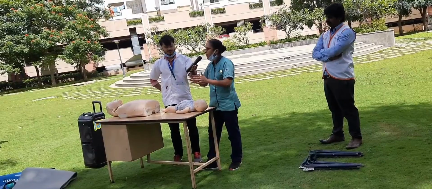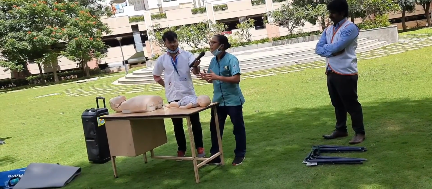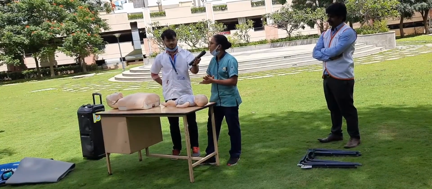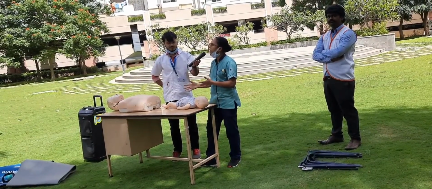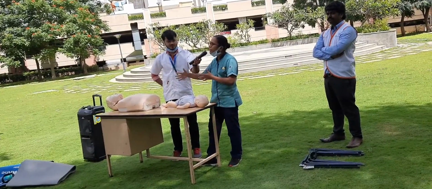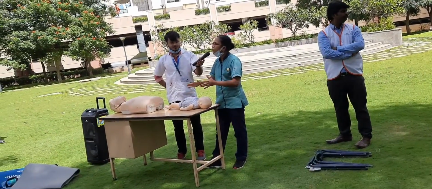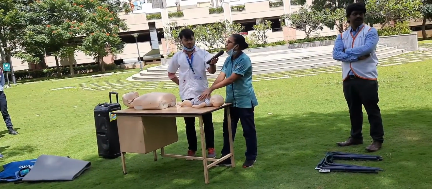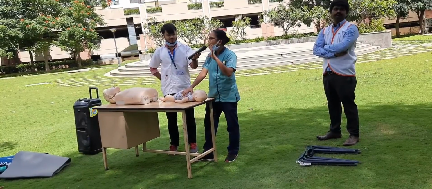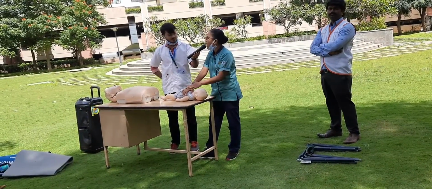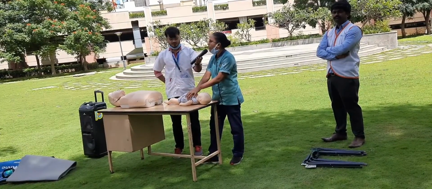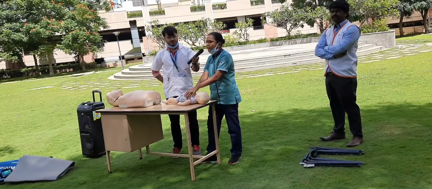Before it was ABC. Now it is CAB. First comes circulation, then airway and breathing. Before it was airway, breathing, circulation, and later they would do the compression. But right now we have to do the compression first. Why? Within 4 minutes the brain should get oxygenated blood. Otherwise the brain will get damaged and die. And after that, it's so difficult.